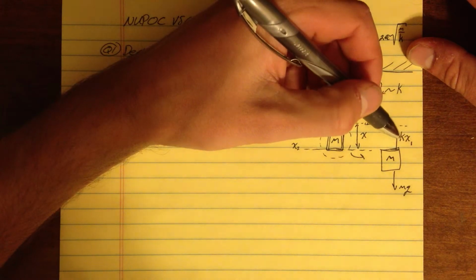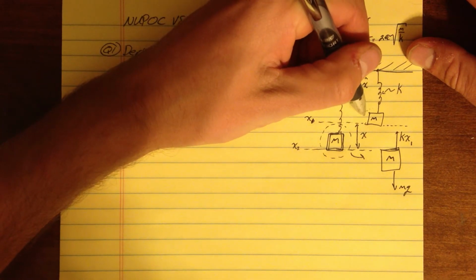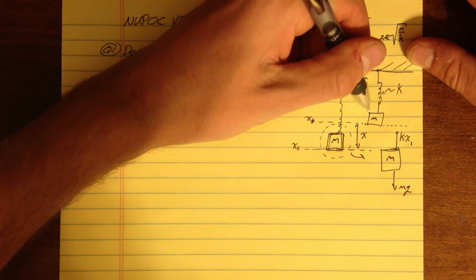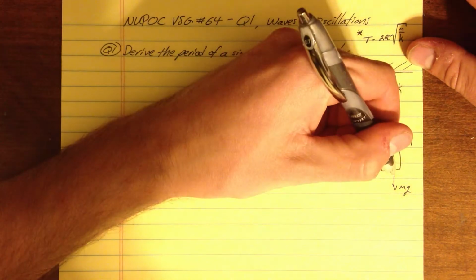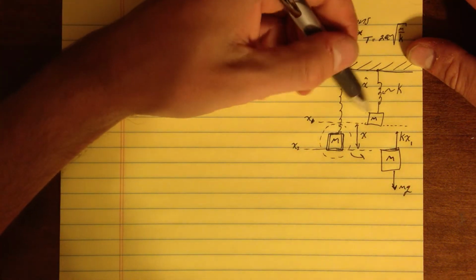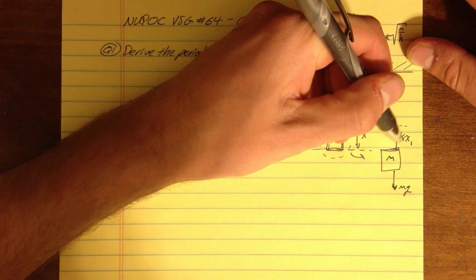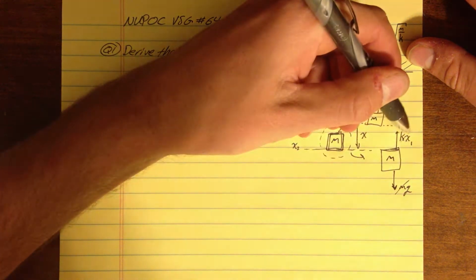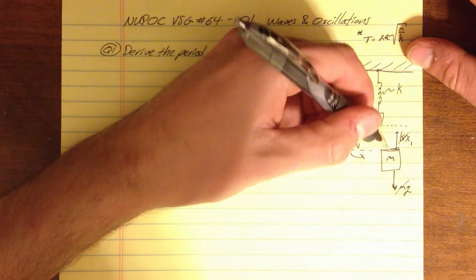If kx1 is the only force pulling back up, then the mass is at rest here, because this is the equilibrium position at x equals x1, and we still have mg down and kx1 pulling up, and we know we're at rest, there's no acceleration. So these two cancel each other out. They're still there, but they're equal and opposite, so they don't contribute to any net force on the mass.